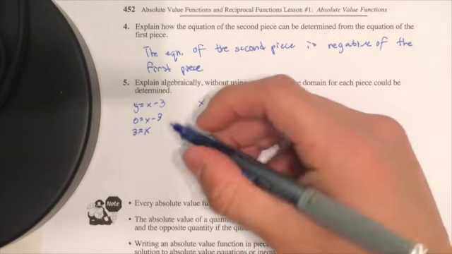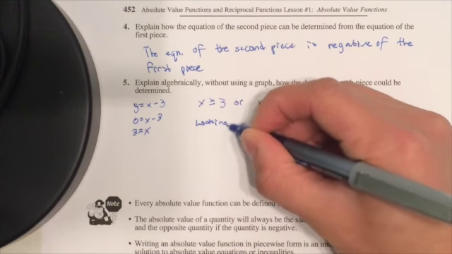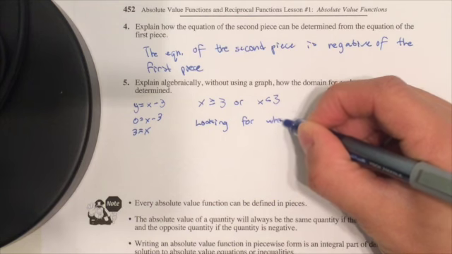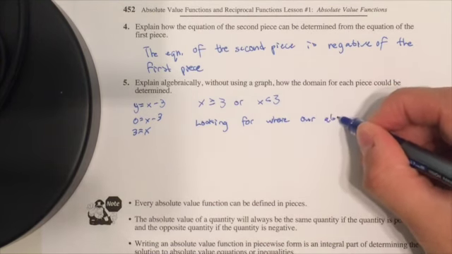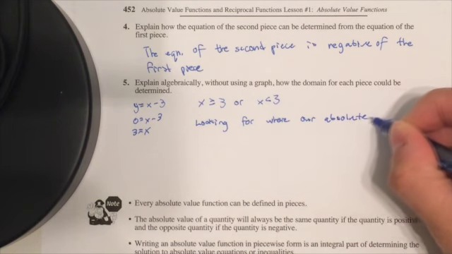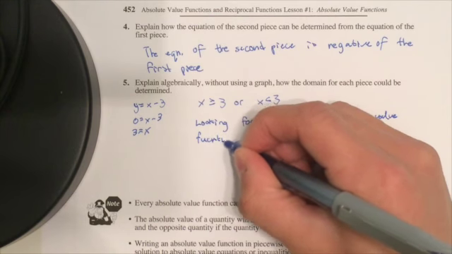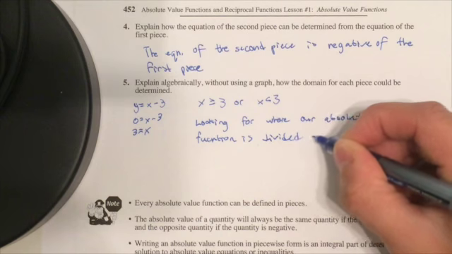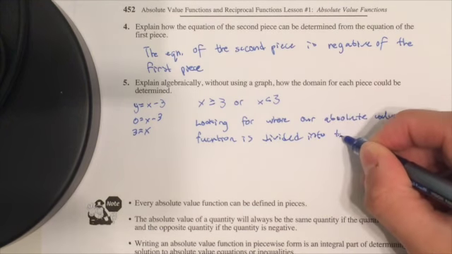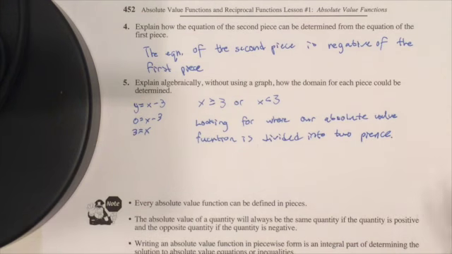So we're looking for where our absolute value function is divided into two pieces. And that'll tell us where our domain is going to be.